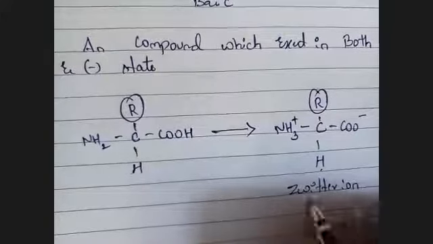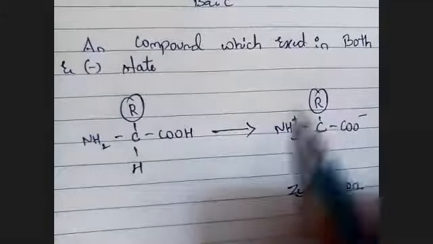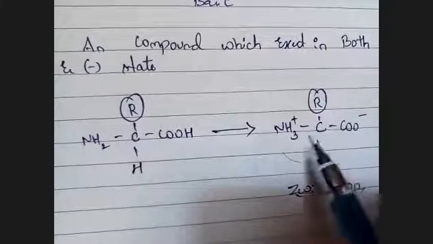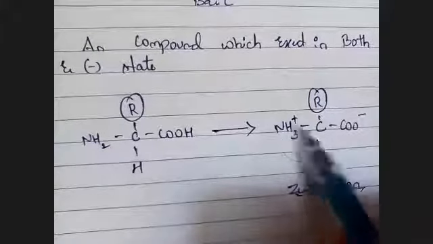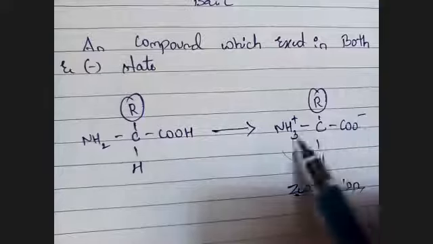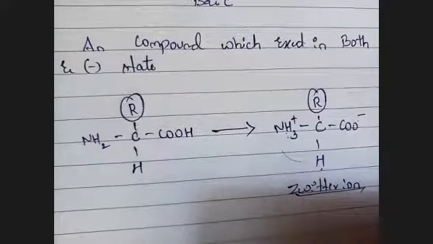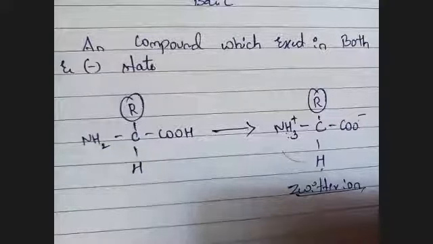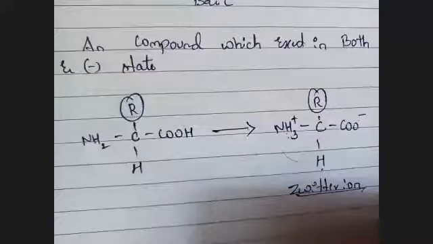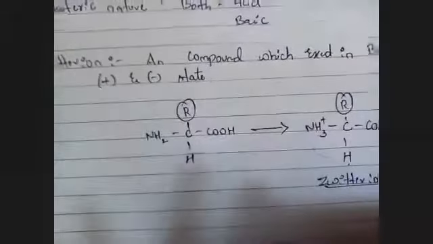What do you mean by zwitterion? In one molecule or one compound, you can see charges of plus and minus in opposite directions. Both are present at a time in one molecule, which is called a zwitterion.